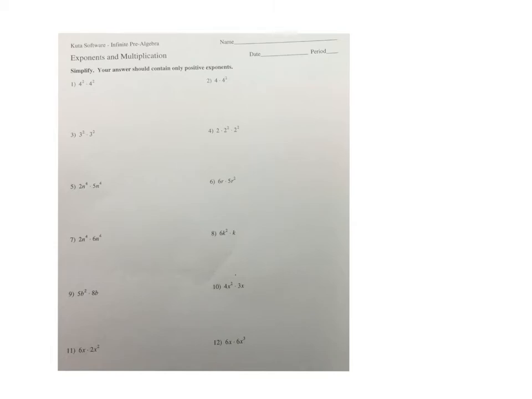The biggest thing you need to know to do this worksheet is that when you're multiplying, you keep the base and add the exponents. So in number 1, the base is 4 and the exponents are both 2. So we keep the base of 4 and we add the exponents. 2 plus 2 is 4.